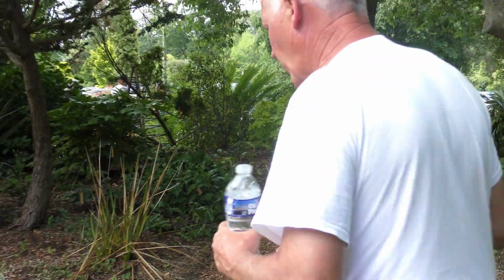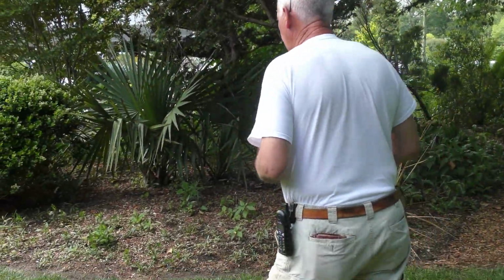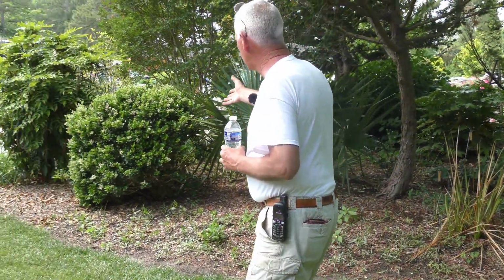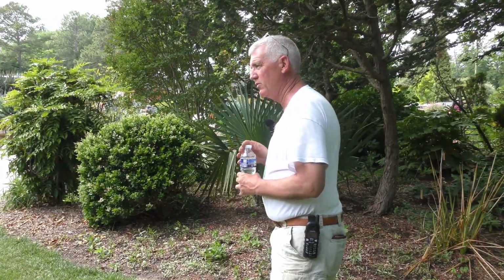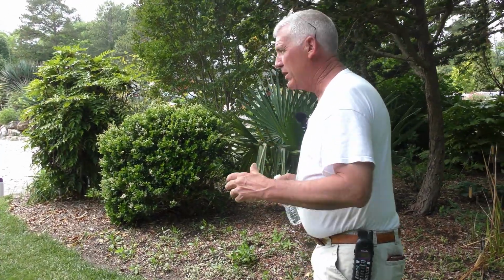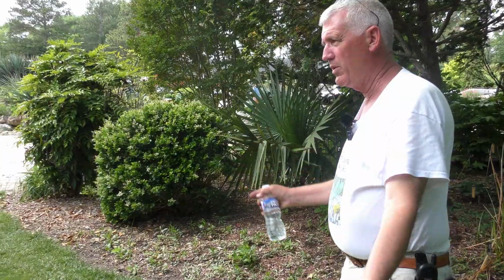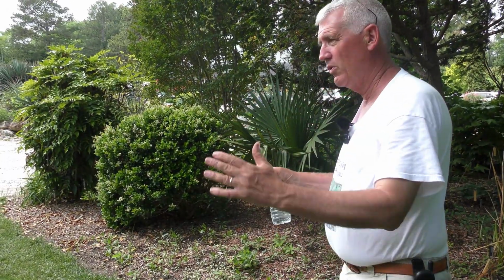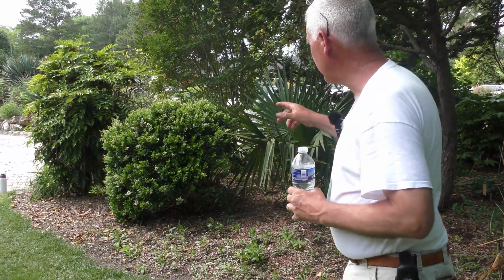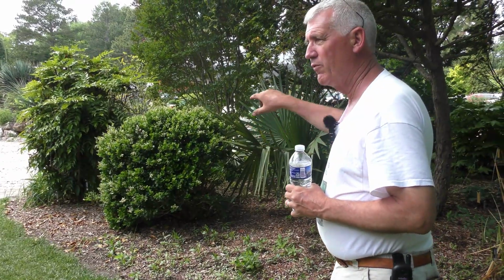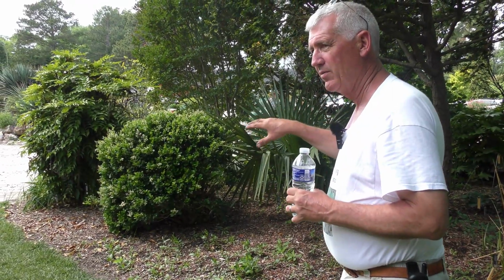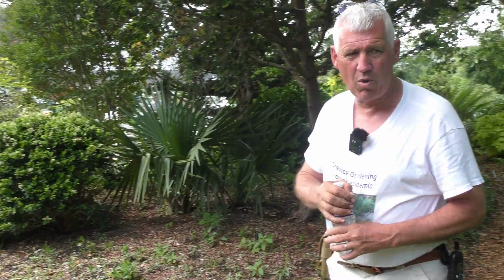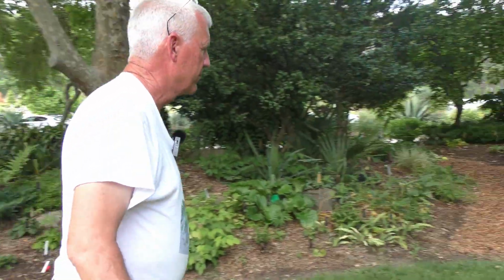So texture and form go together, but not always. So here's an example. This is what I would call a medium texture plant. This is a ligustrum, but yet the form is very broad, so it's very bold. So that again, even though the texture is medium, the form stops your eye. So let's just walk through and let's just look at some.